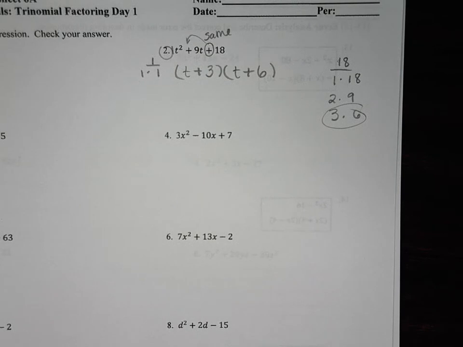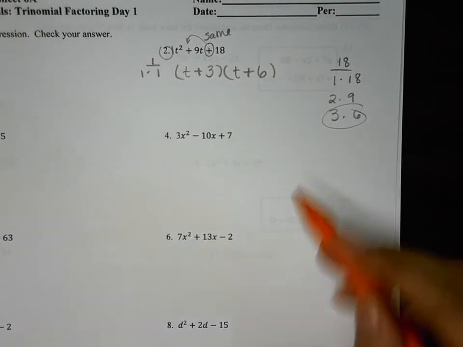Is that correct? Shh, guys. Okay, put it away and focus.